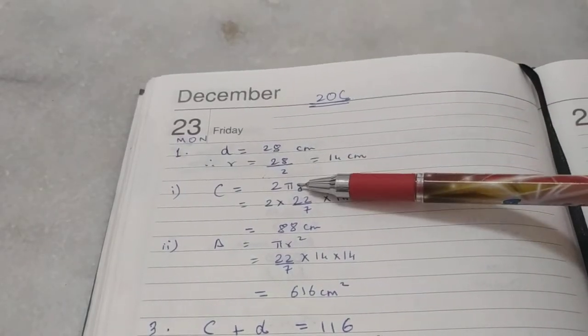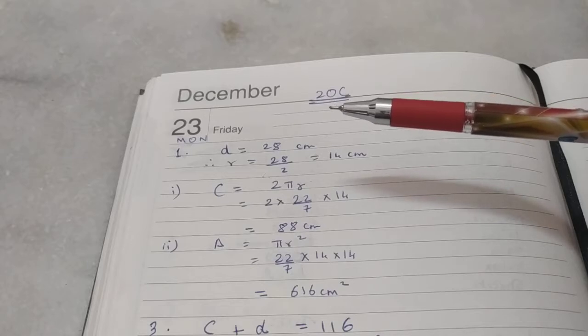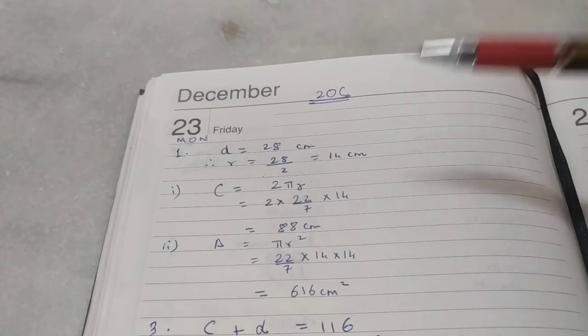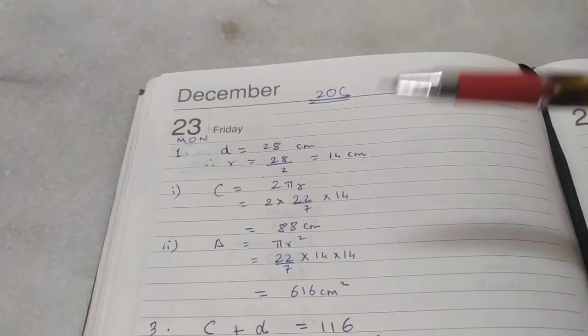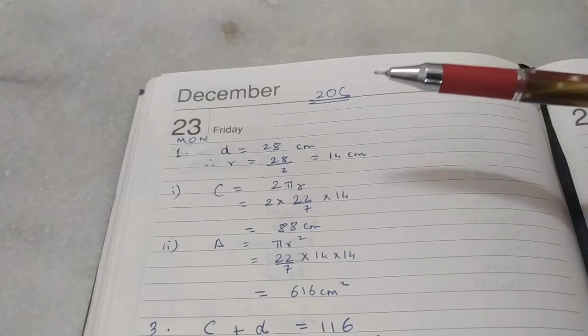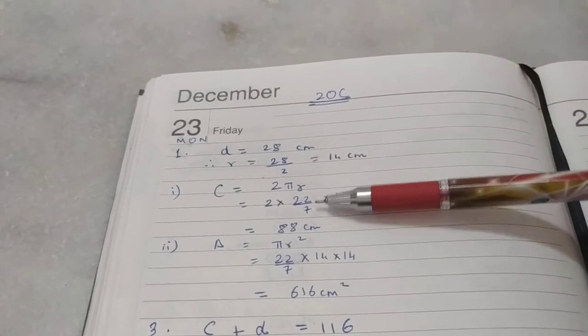Circumference formula, pi's value we always take as 22 upon 7. Only if in a question they mention the value of pi as 3.14, only then are we allowed to use that value. Otherwise by default it's always 22 upon 7.